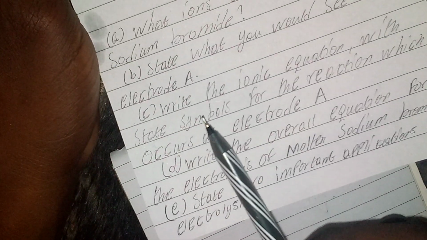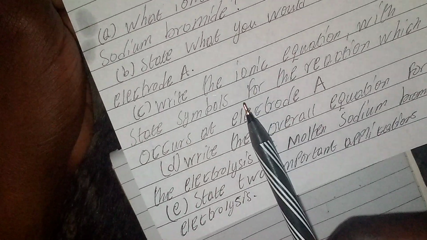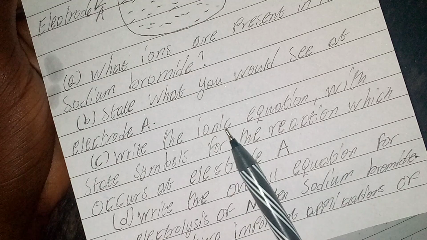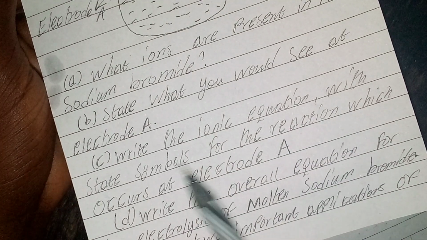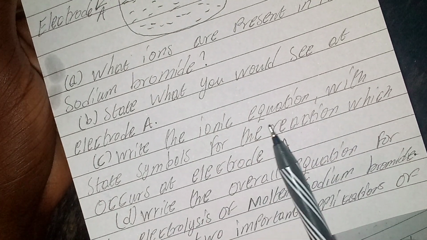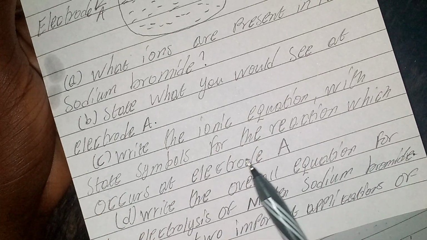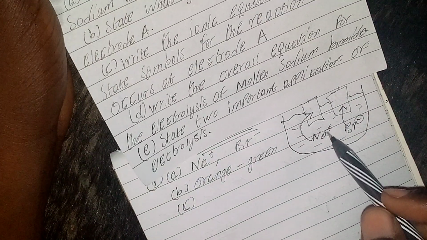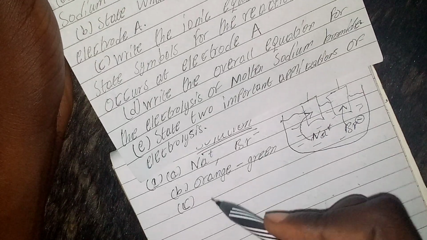So we go to question C. We have been asked to do what? Write the ionic equation with state symbols for the reaction which occurs at electrode A. Okay, so electrode A, we know that what will be attracted is what? Sodium. So we're going to write sodium.